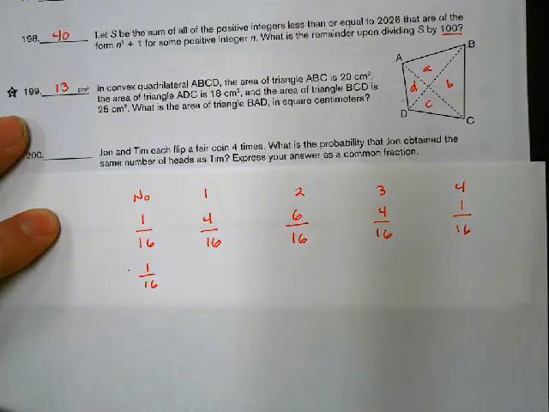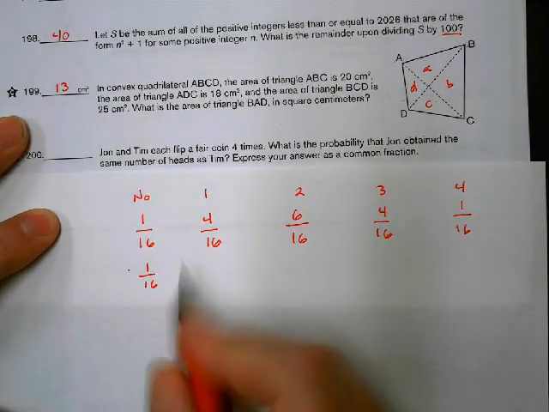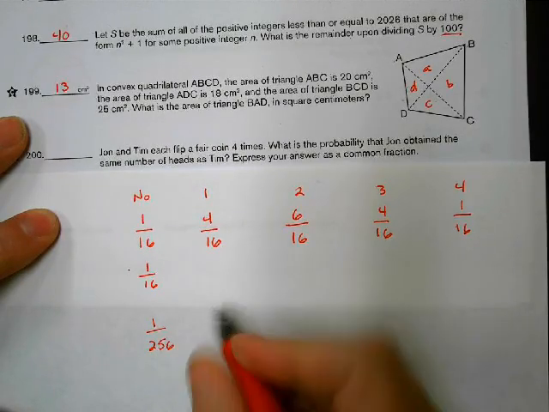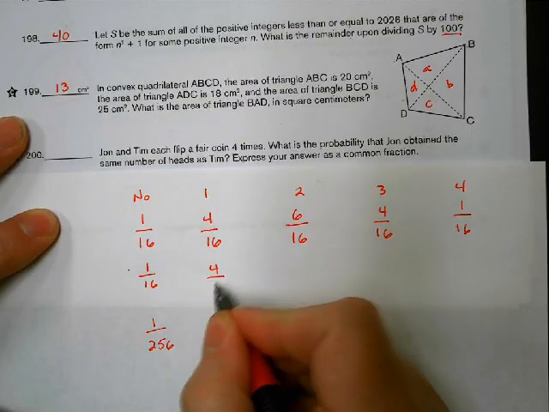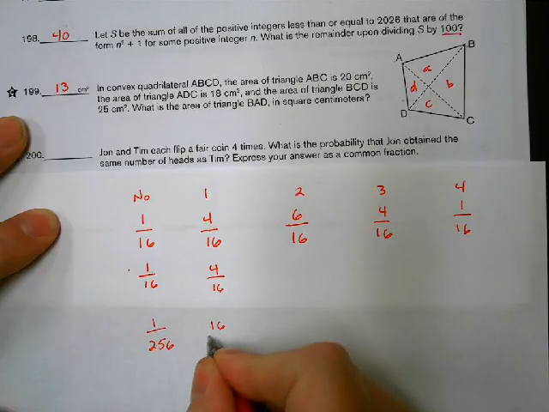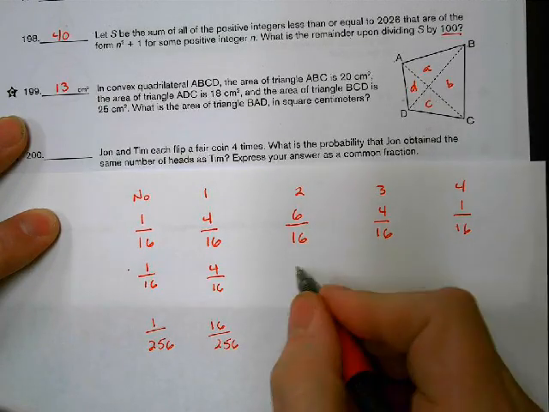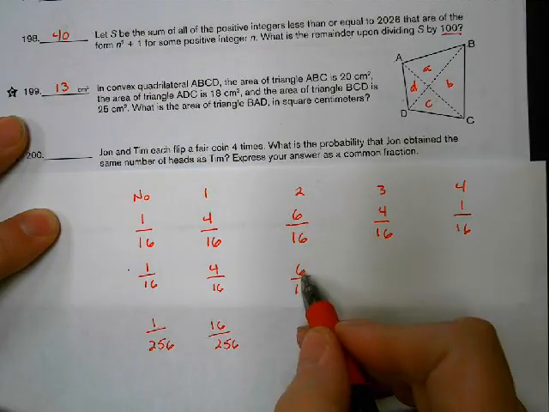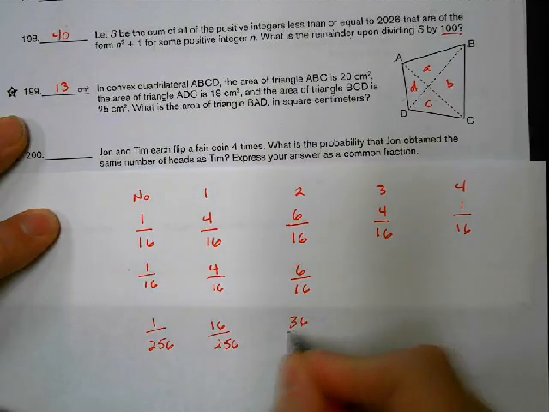If the second guy were to get 1 head, that would be 16 out of 256. If the other guy were to get 2 heads, he has a 6 out of 16 chance. So for both of them to do it, the probability that they both do it would be 36 out of 256. And then these numbers are all the same, 16 out of 256 and 1 out of 256.